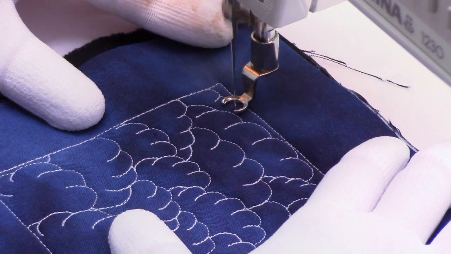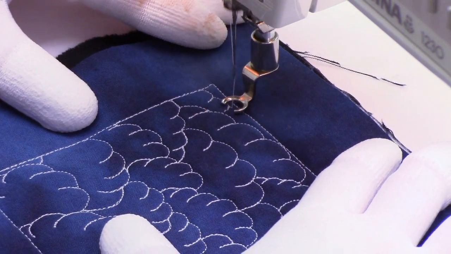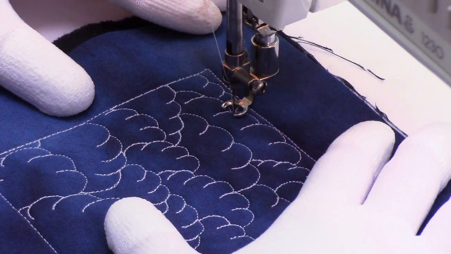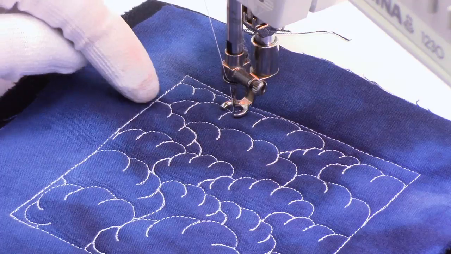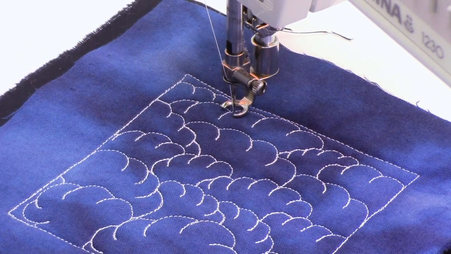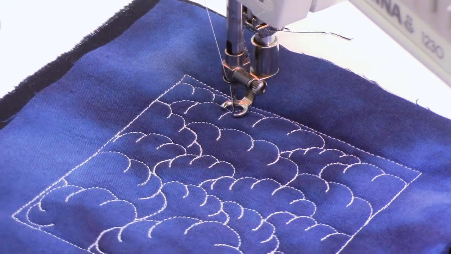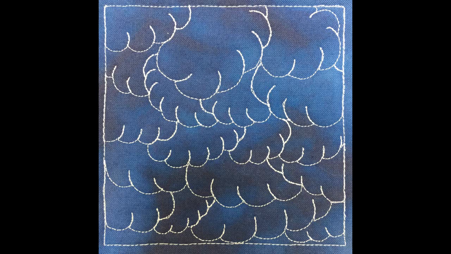So it's definitely a fun design. Give it a try and see what you think. I think that this definitely opens a lot of opportunities for some echo quilting inside, some echo quilting on the outside. This is just my starting point. I think it looks great. And here's what it looks like whenever you quilt clouds.